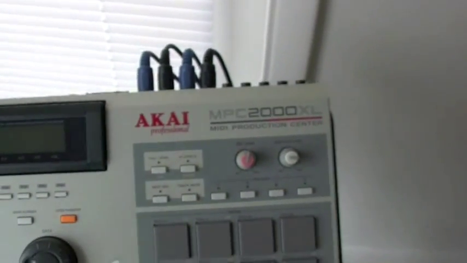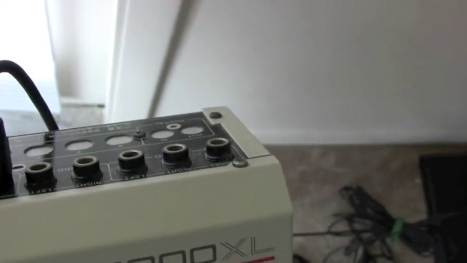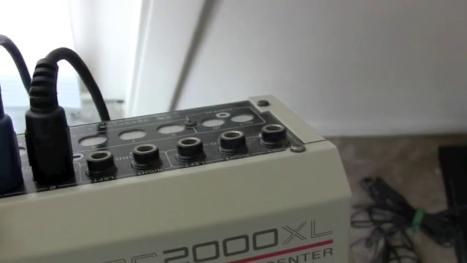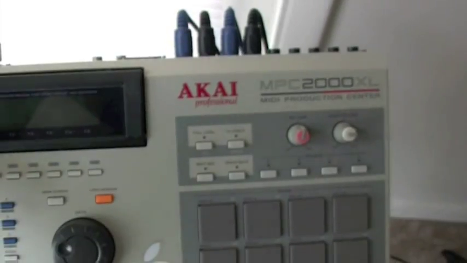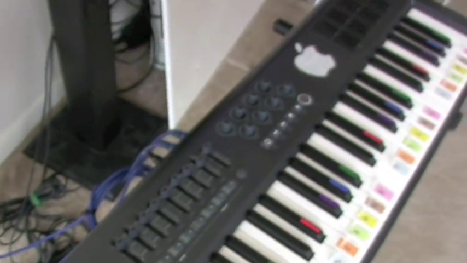Also, as you can see, I don't have any additional wires connected in the stereo out, left or right, or the record in, because your sounds from your MPC will be triggered to your sound module, to your laptop, or to your desktop computer.